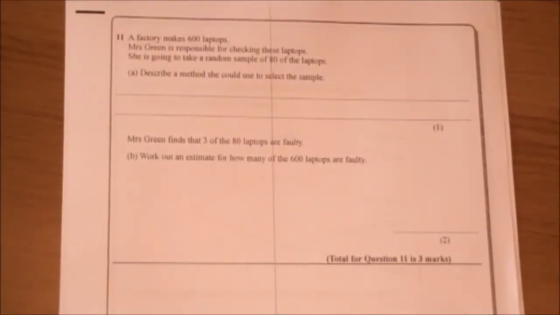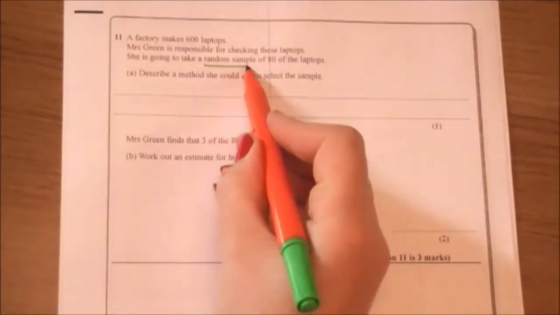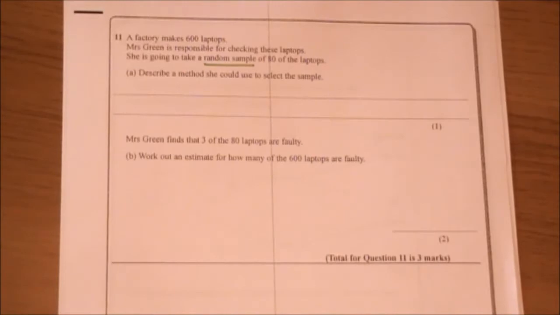Question 11. A factory makes 600 laptops. Mrs. Green is responsible for checking these laptops. She's going to take a random sample of 80 of the laptops. Describe a method she could use to select the sample.